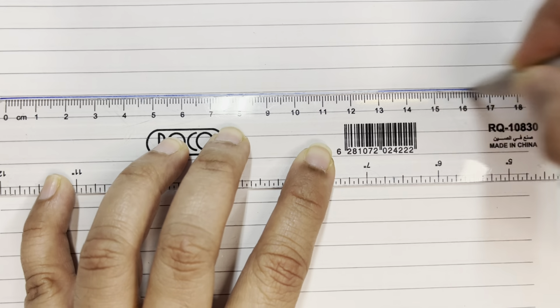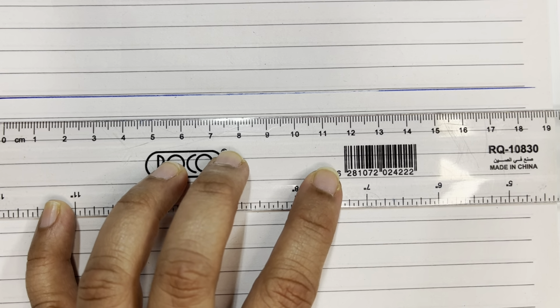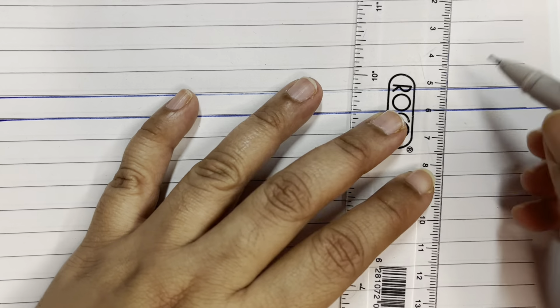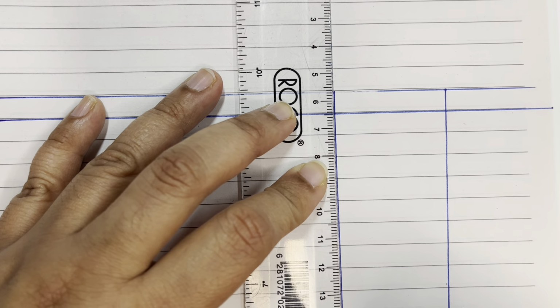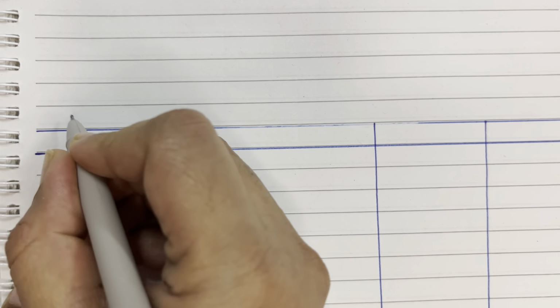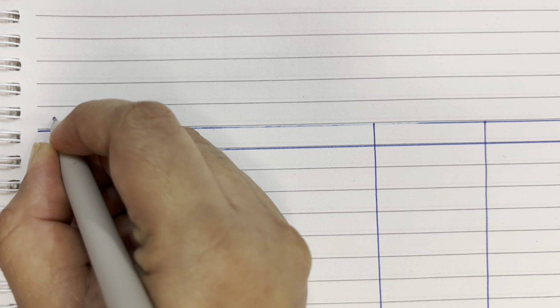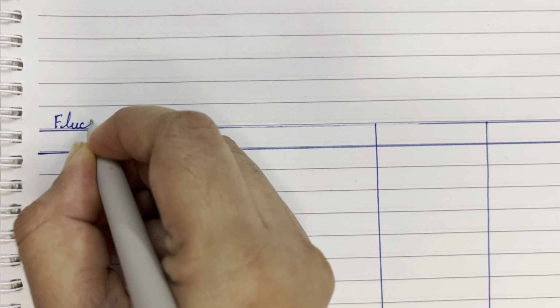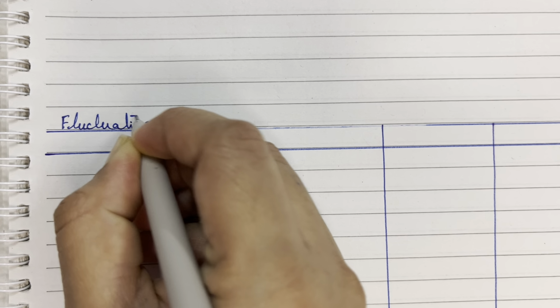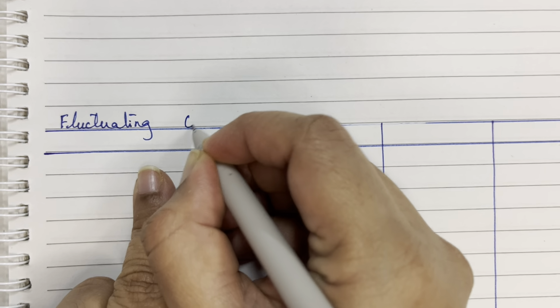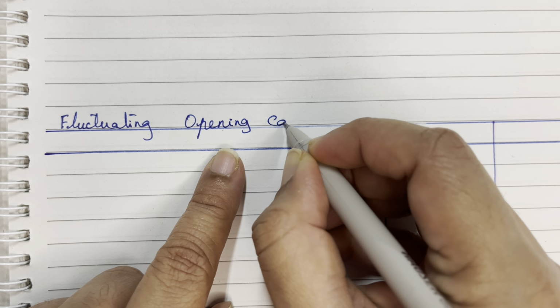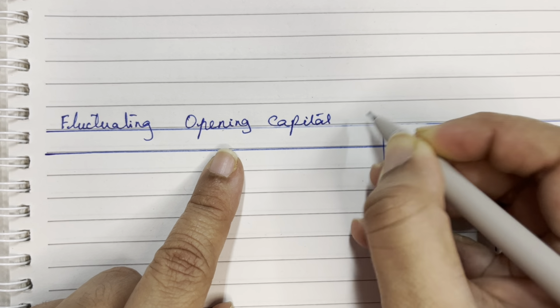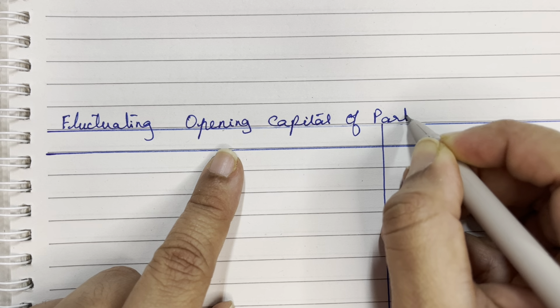First, for the calculation of the opening capital, it would be the two partners' accounts and your particulars. So our heading would be fluctuating opening capital of partners.